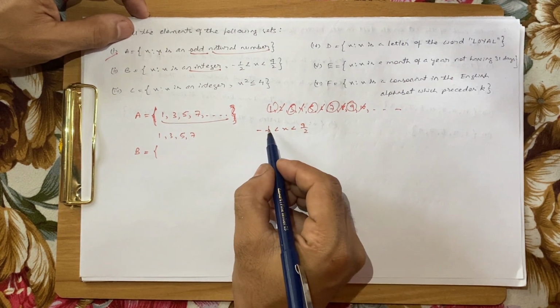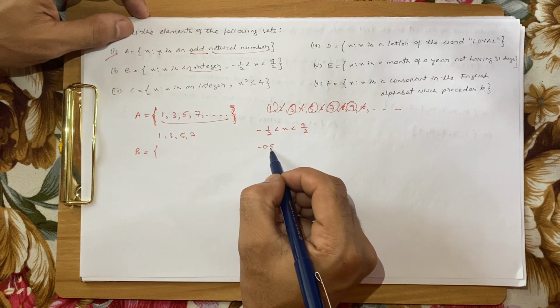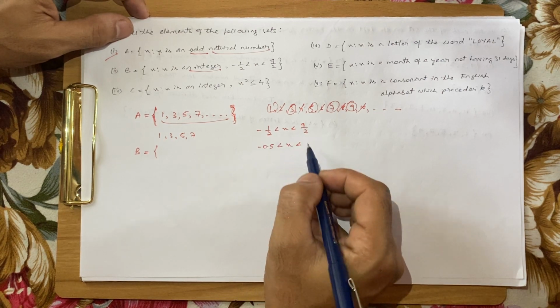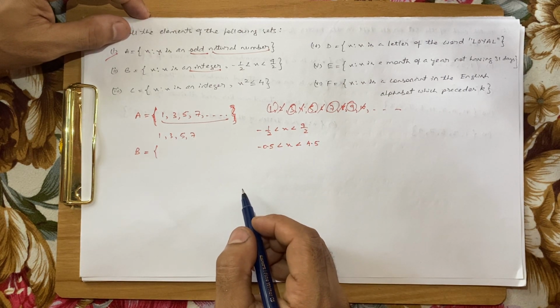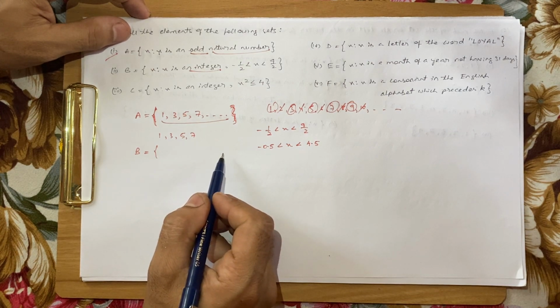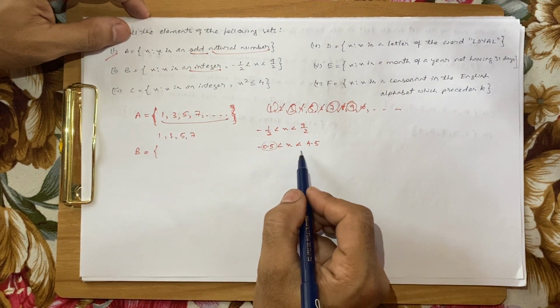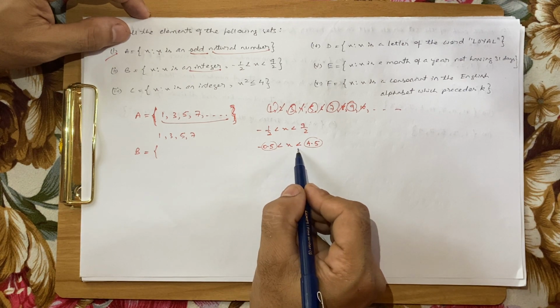9 by 2. So 1 by 2 is what? Half, or 0.5, so minus 0.5 I can write for x. And 9 by 2 means 4.5. Try to divide it. So it says x is an integer. Each of the elements will be an integer. So obviously 0.5 is not an integer, 4.5 is not an integer. So they have not included this equal sign here.